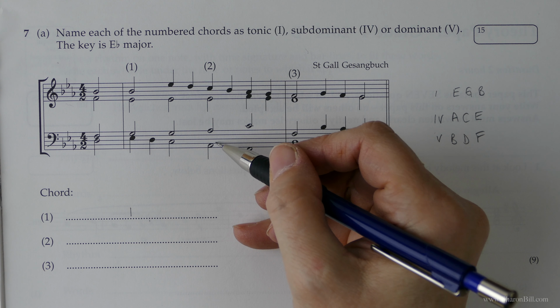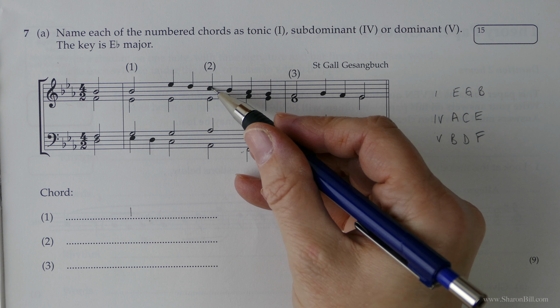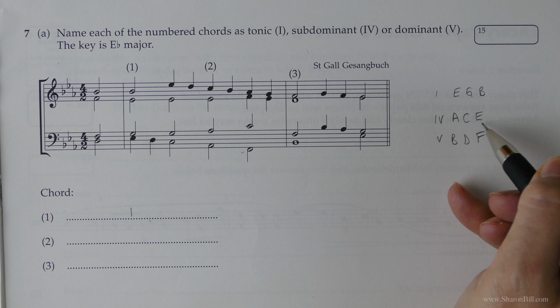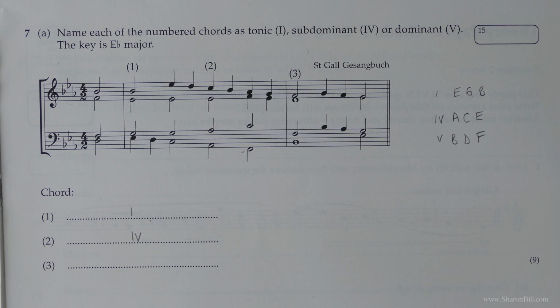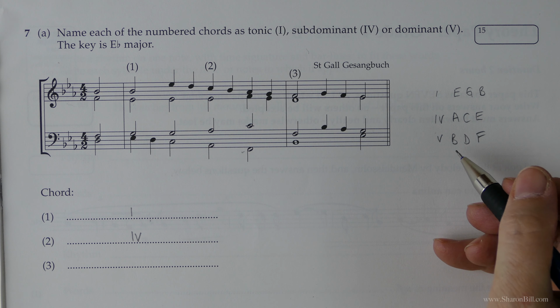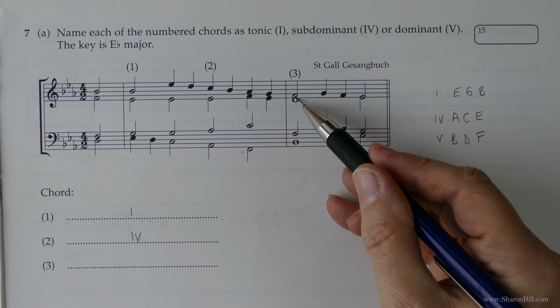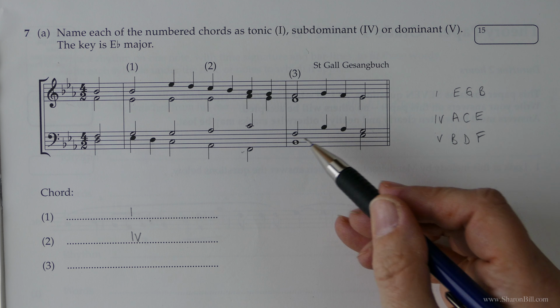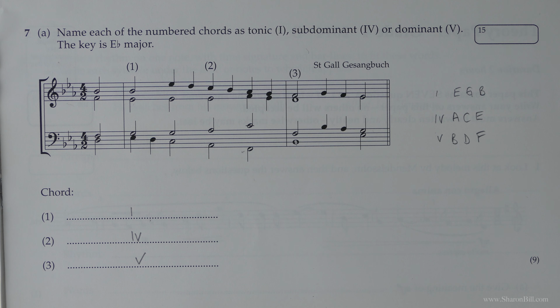So here, number 2, we have an A, an E and a C. We can see that's all the notes of this chord here, so that's a chord 4, the subdominant. And then chord 5 is B, F, D. So we can see that's a chord 5 here. And so that's job done. There we go. Let's look at the next question.